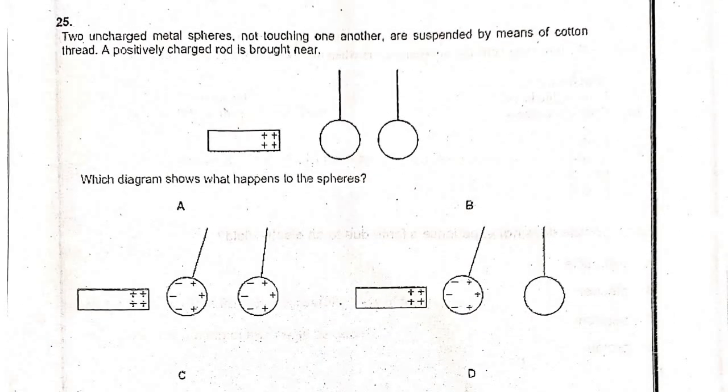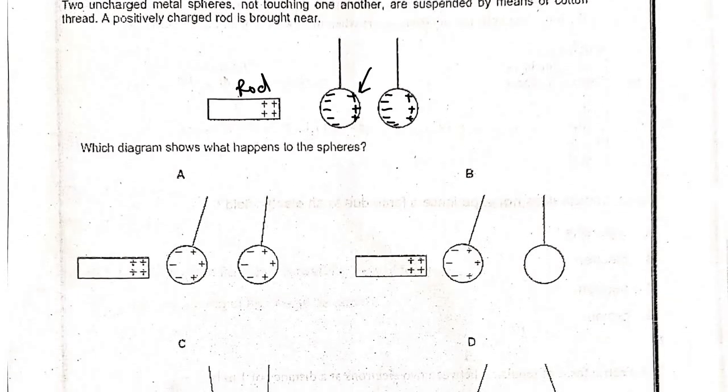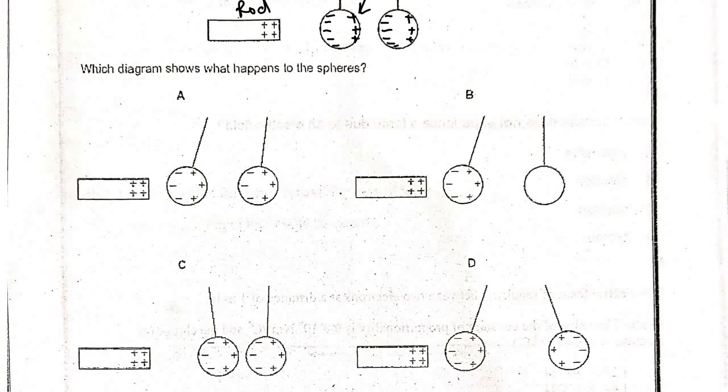Let's see question number 25, in which we have a positively charged rod and two neutral balls that are hanging with strings. This positively charged rod will induce a negative charge on this side of the sphere, which makes the other side positive, and this positive part of the sphere makes this ball negative, and this becomes positive, and these two balls will be slightly attracted towards the rod. So the correct answer of this question will be option A.